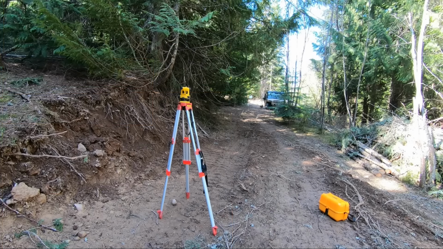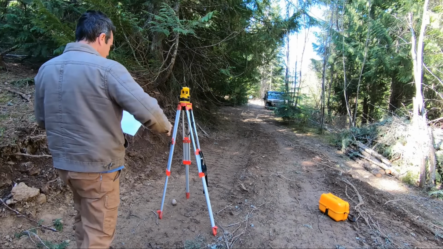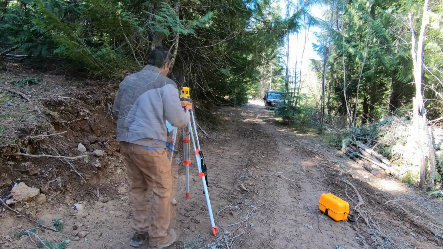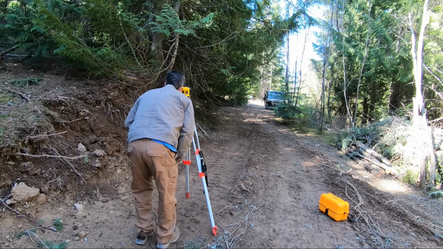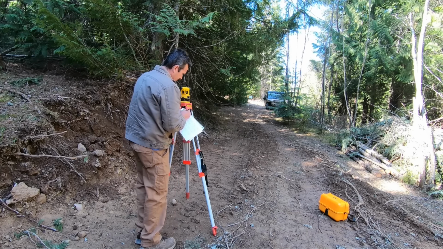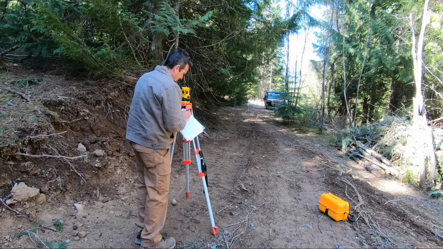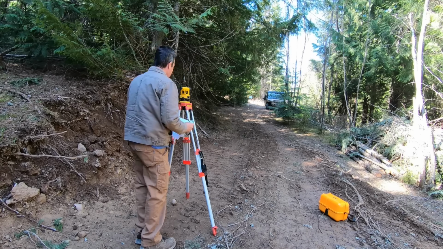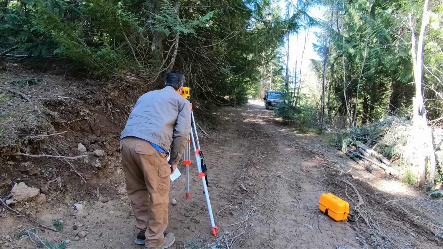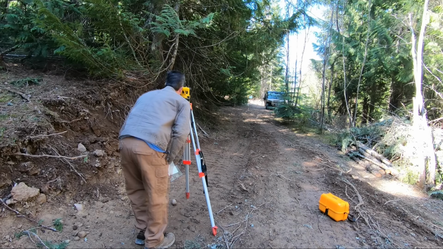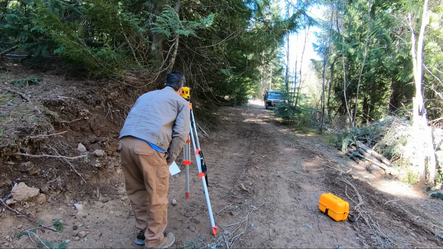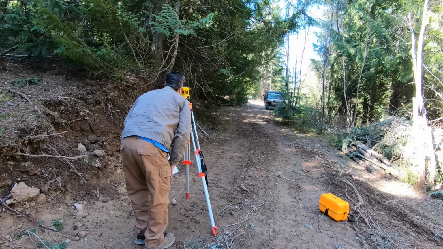All right, this morning we're going to get elevation and distance measurements. 2.68 feet from my backside. Now I'll use the stadia to get the distance. First one is 2.1. And the top one is, move your hand, there you go, 3.123.